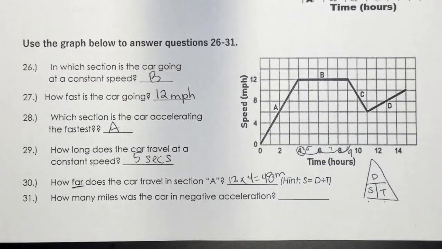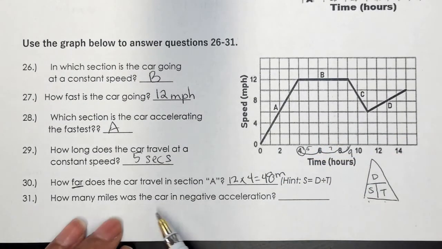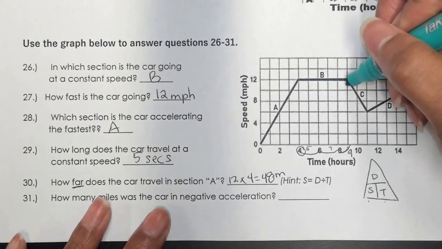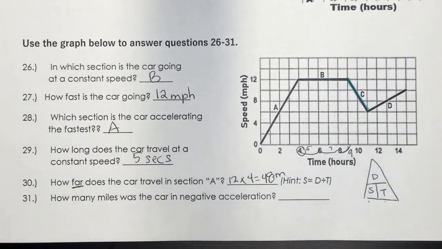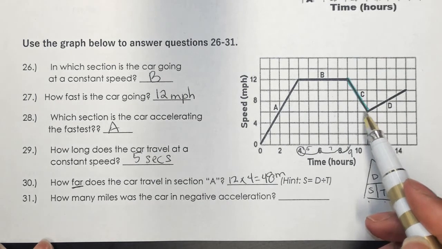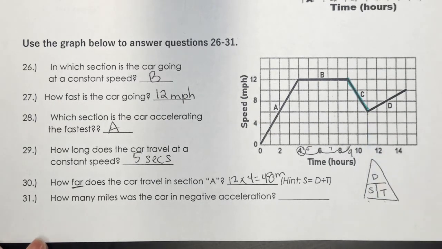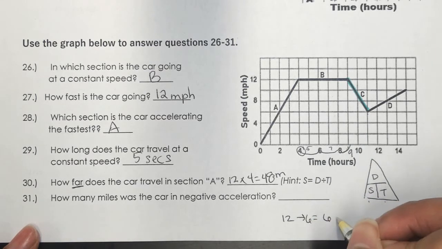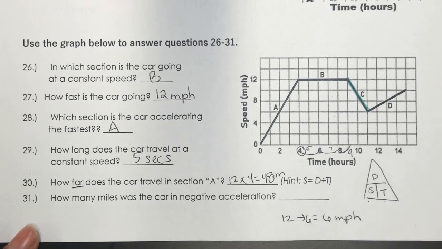And then I'm looking for how many miles the car traveled in negative acceleration. That is going to be this line right here, line C. I was at 12, and I went down to 6. That's 6 right there. Okay, so 12 to 6 is a change of 6 miles per hour. That's my speed.